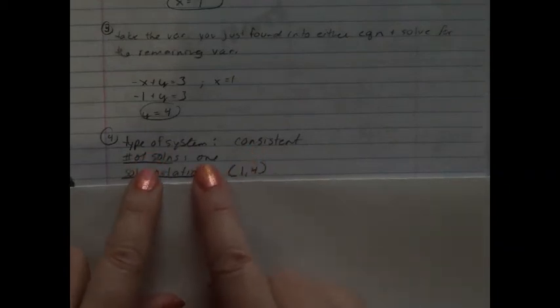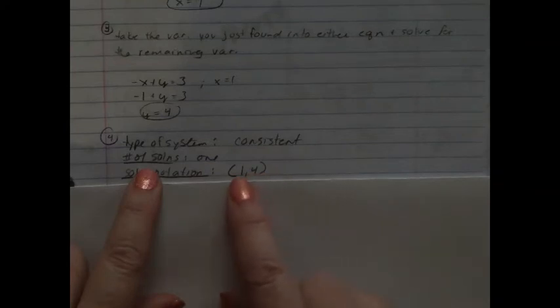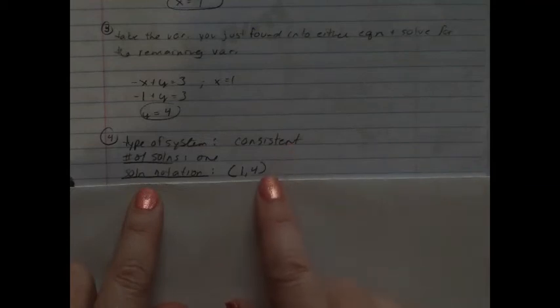Number of solutions is 1. Don't give me 2 because a lot of students give me 2 because that's an x, that's a y. I got one solution. It is the one point at which they cross. What is that notation? It is the point 1, 4 for a consistent system.